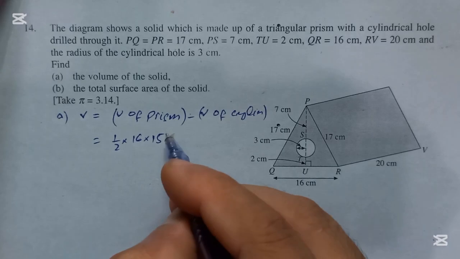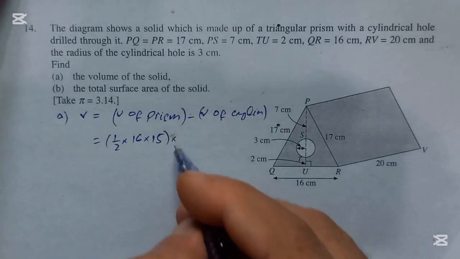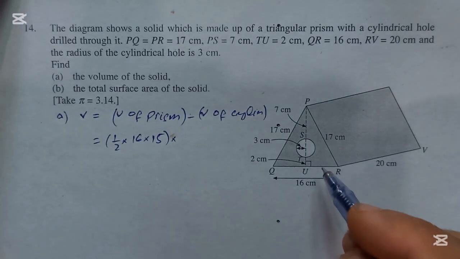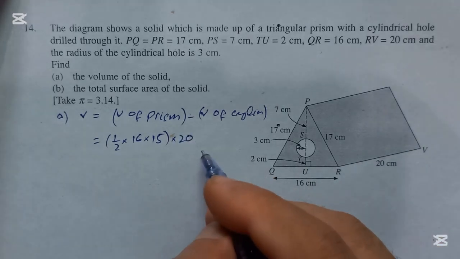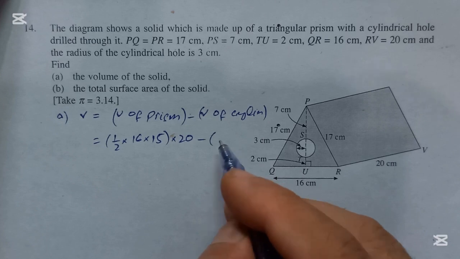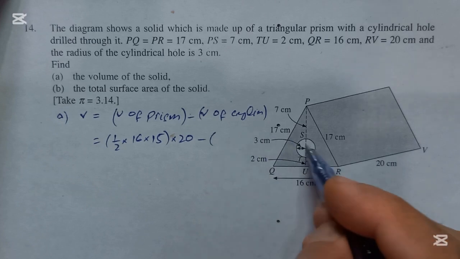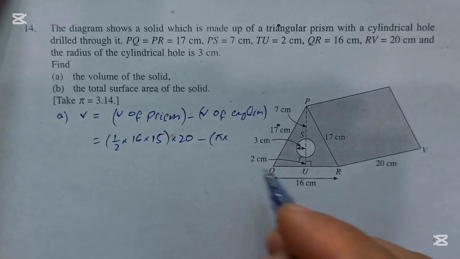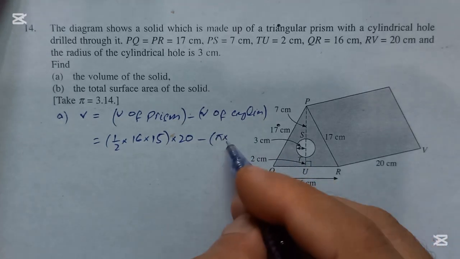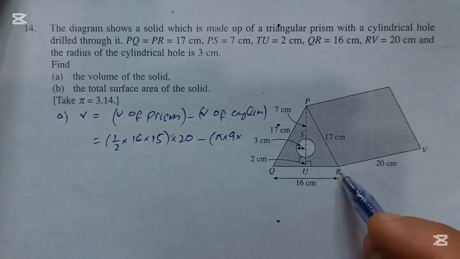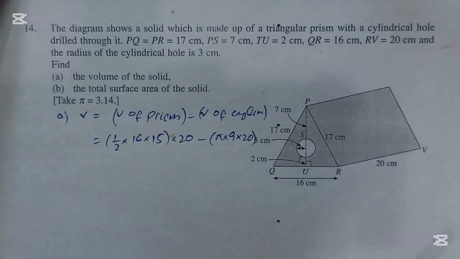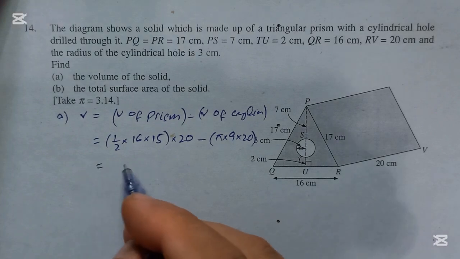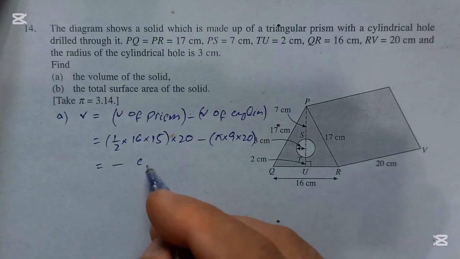So height is 15, multiplied by h. So the cross sectional area, height is 20, so 20 will be multiplied with it, minus the volume of the cylinder. Volume of the cylinder will be pi r square h. So pi r square will be 9 and h will be 20. So solve it on the calculator, you will get the answer. Unit will be in centimeter cube.